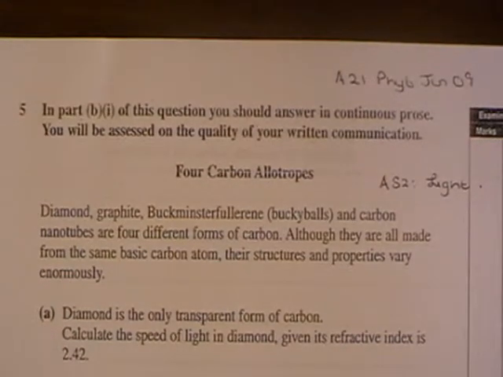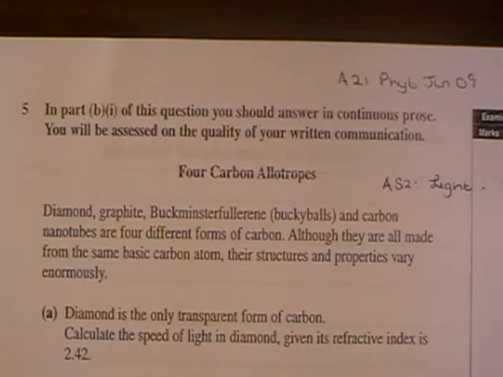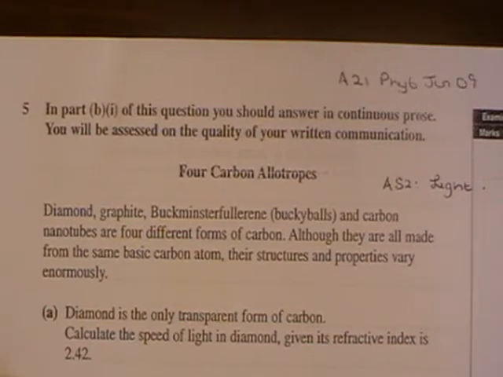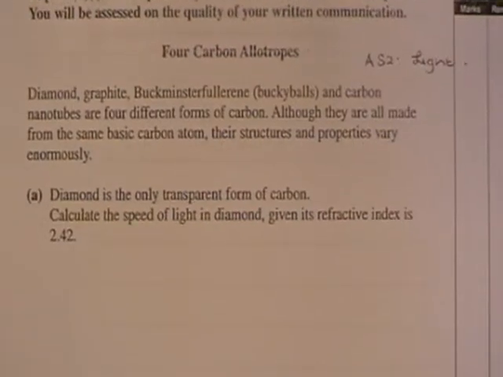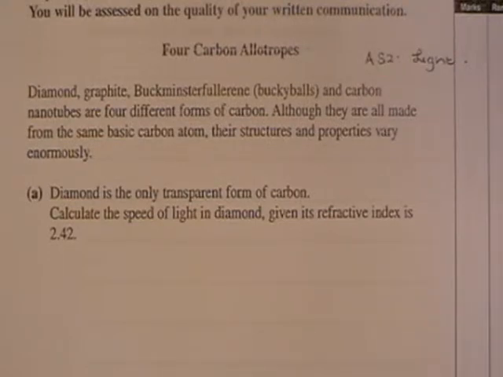This is A2 physics 6, June 09, and this is question 5. And it's a synoptic question.